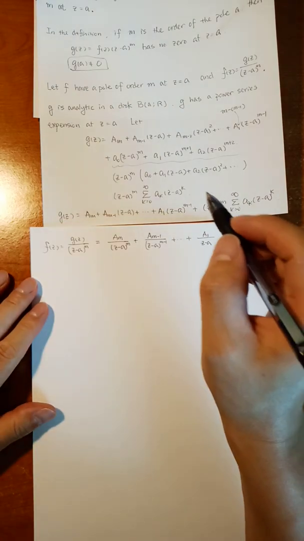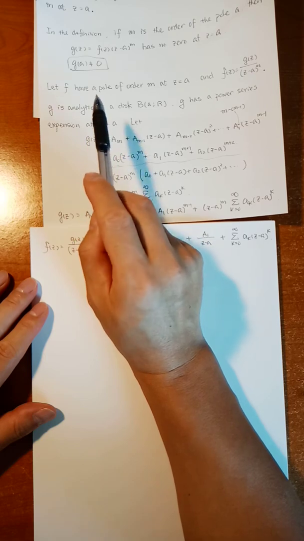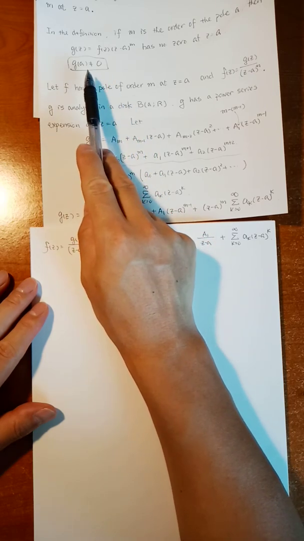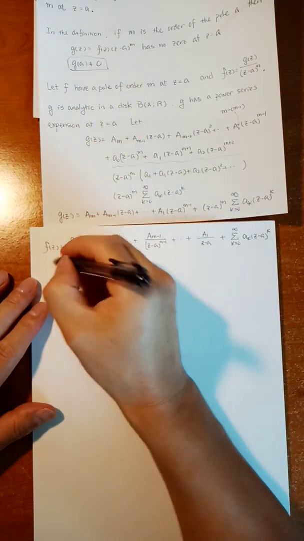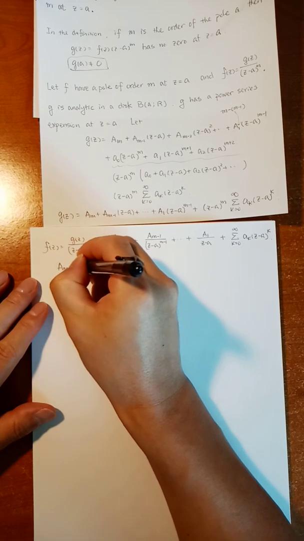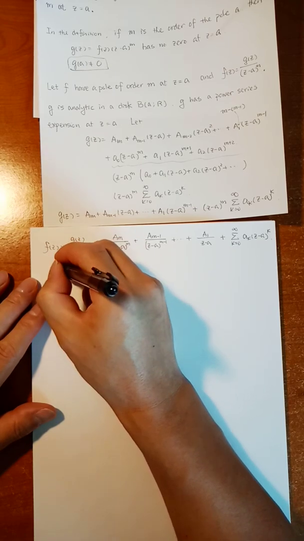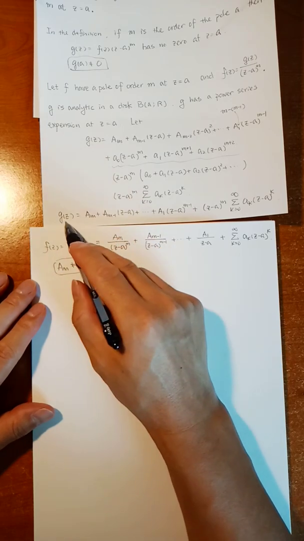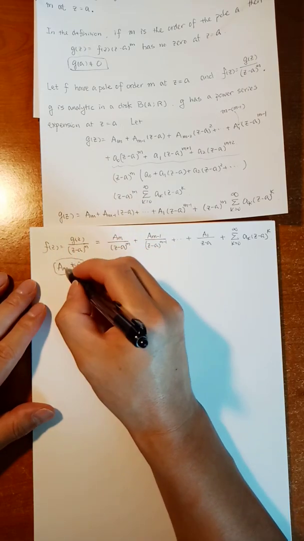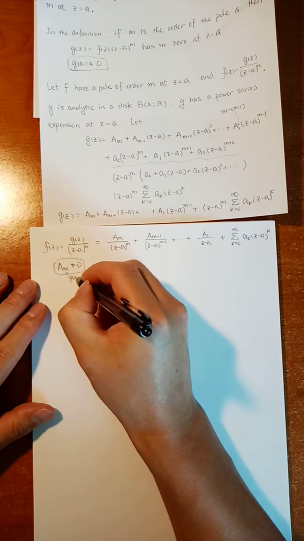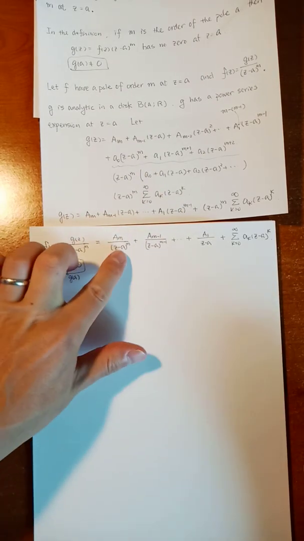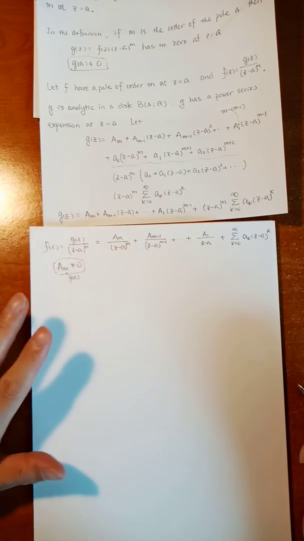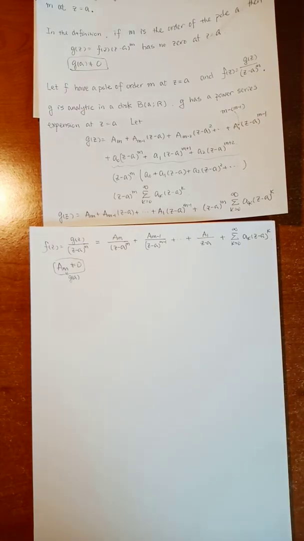Okay, and remember that we mentioned this g of a is non-zero, so capital Am is not equal to 0. Capital Am is not equal to 0. It is g of a. This is equal to g of a. It's non-zero. So you do have the first leading term non-zero.